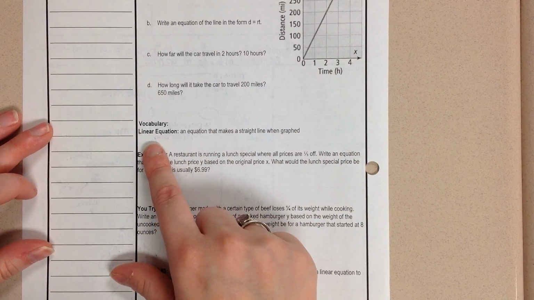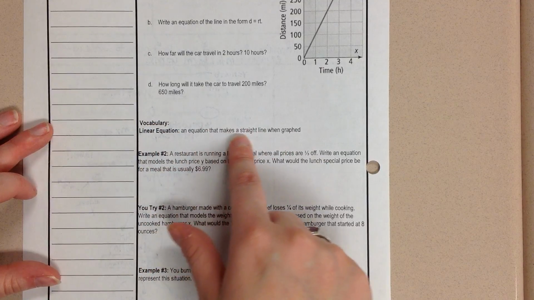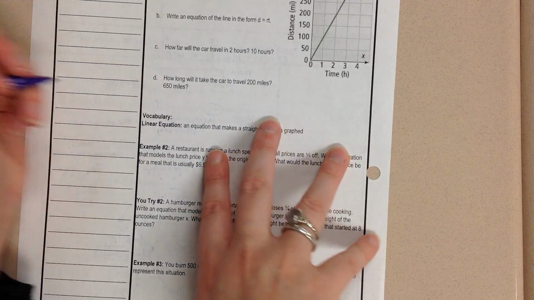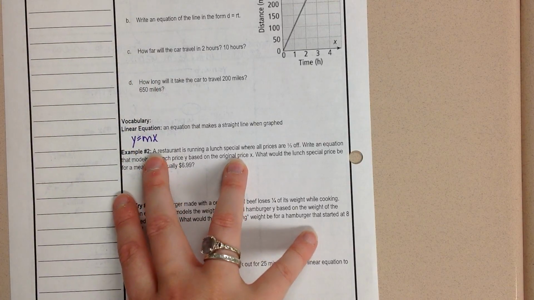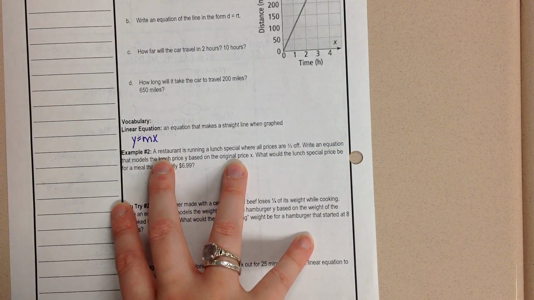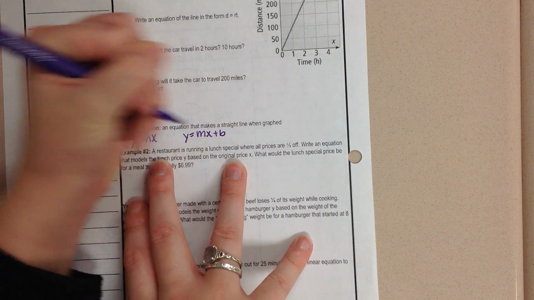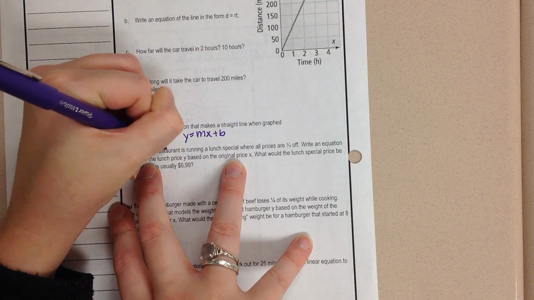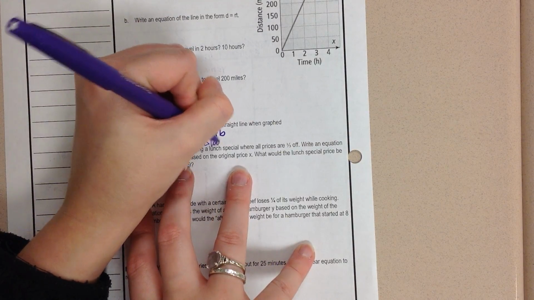Okay, so the definition of a linear equation is an equation that makes a straight line when graphed. And so we have two forms. We have y equals mx, which is what we've been talking about so far in this lesson, and y equals mx plus b, which we'll get to in a later lesson. This is what we're talking about now, and this is what we'll be talking about later.